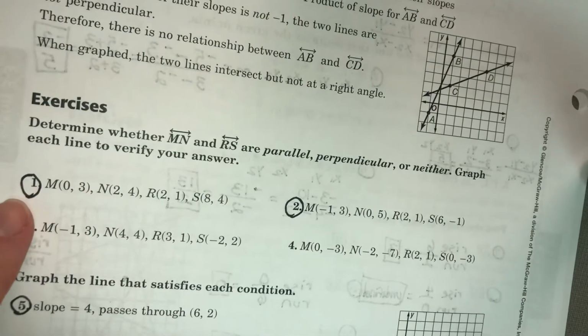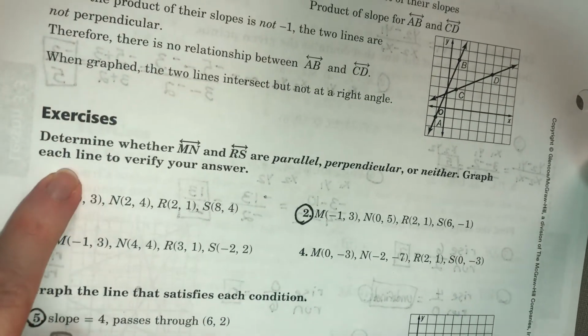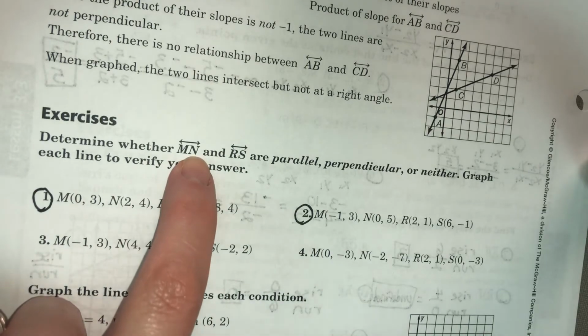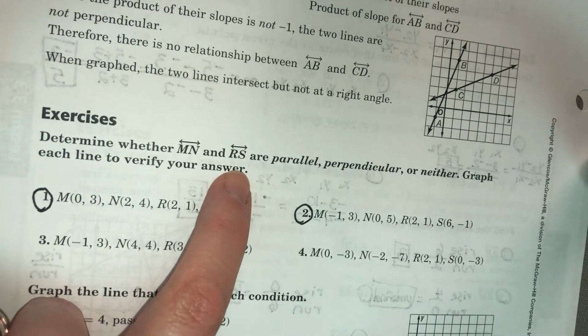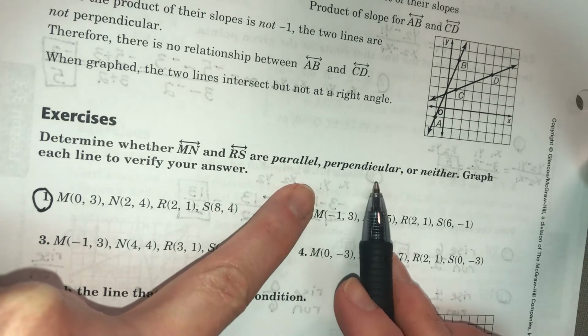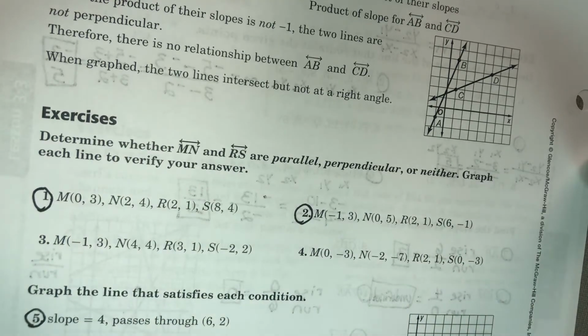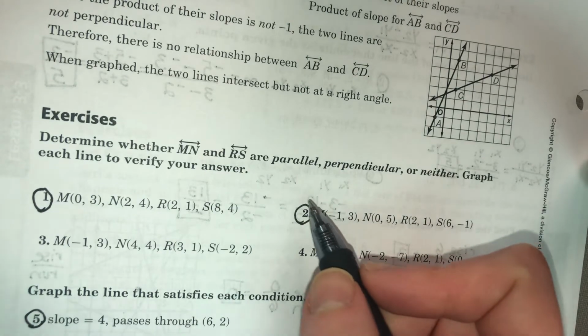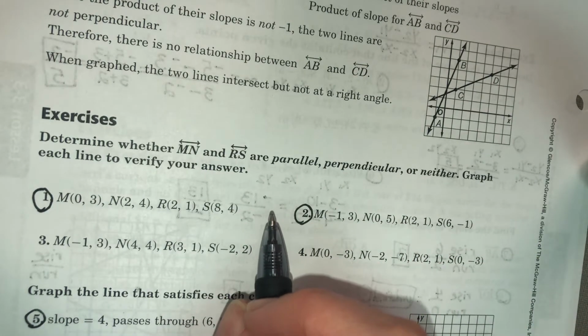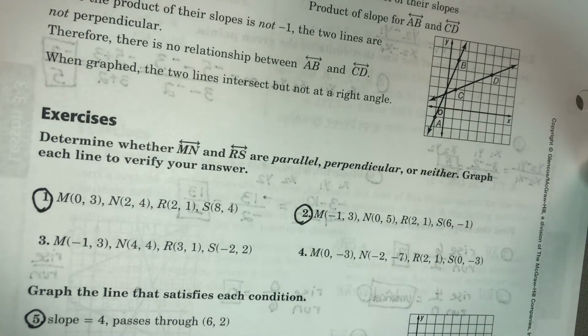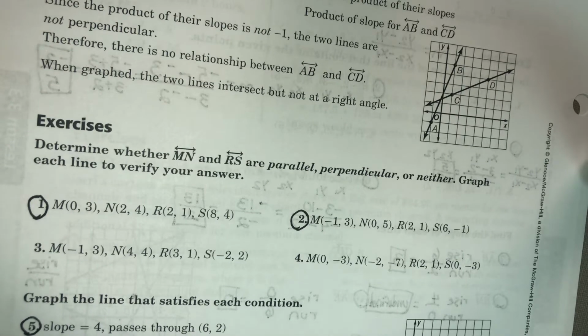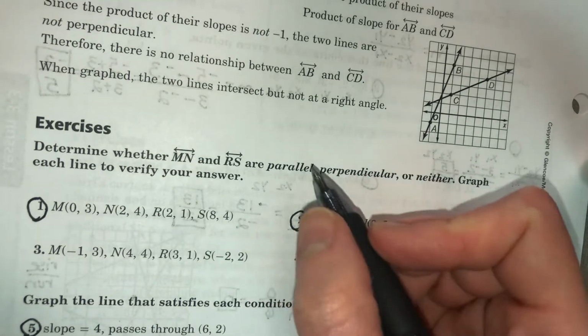at a couple of problems over here on the back that say determine whether line MN and line RS are parallel, perpendicular, or neither. Graph each line to verify your answer, okay? So you may need some graph paper to do this. You can get free graph paper online if you're working from home and you don't have actual graph paper, or you can just make a sketch, as long as you try to draw it fairly accurately, that should be okay.